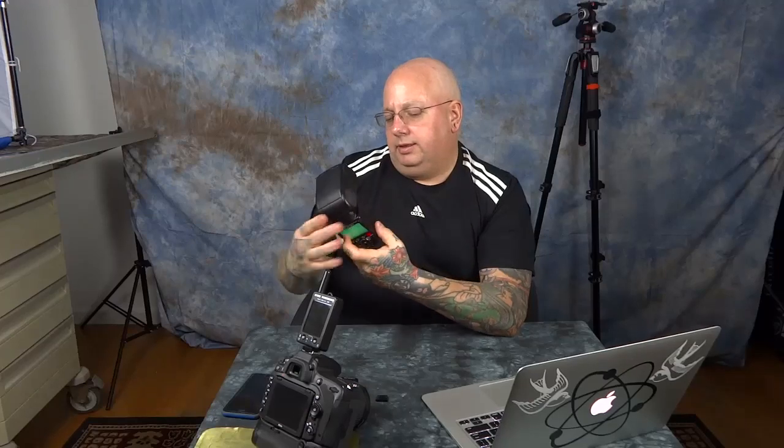Now that I have it in remote mode, you can see the two lights blinking here. That means it's waiting for a signal to receive an optical trip via this little window over here. It can work quite a distance away and not even be seen, because it can see the stroboscopic light even if it's hidden behind a cushion 30 yards away.